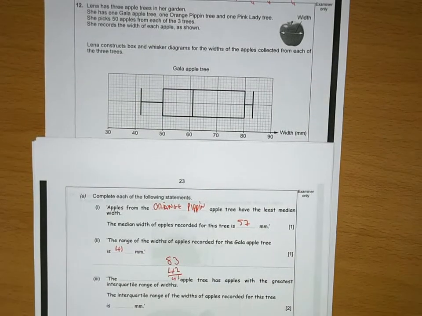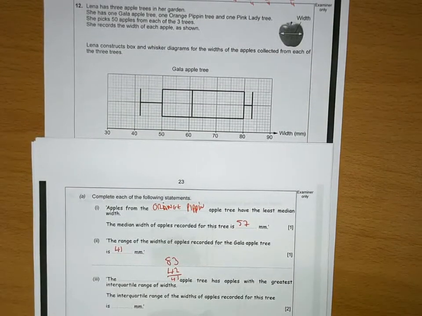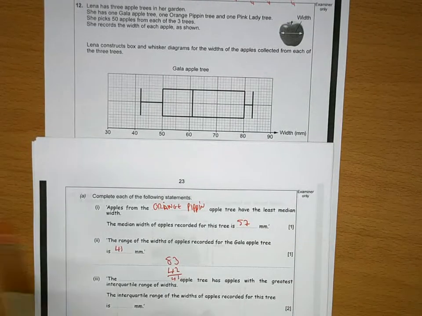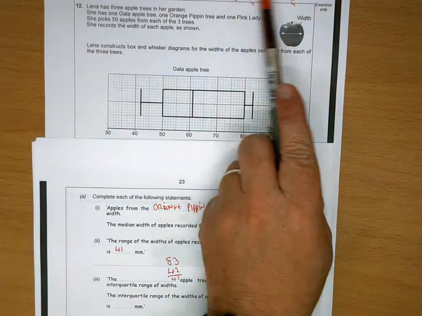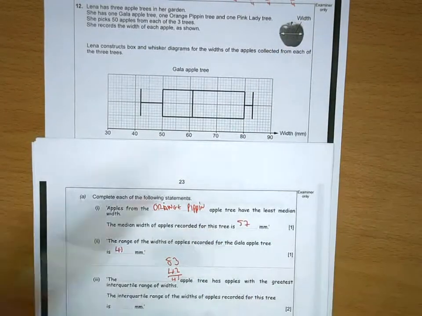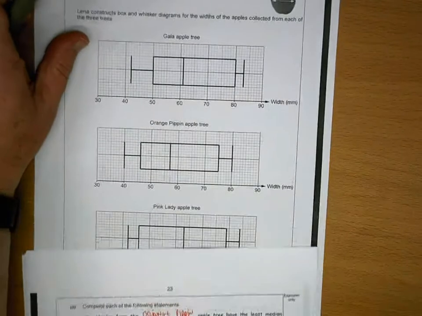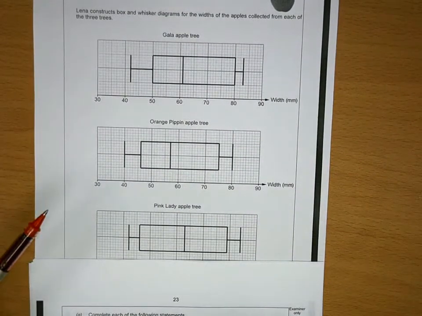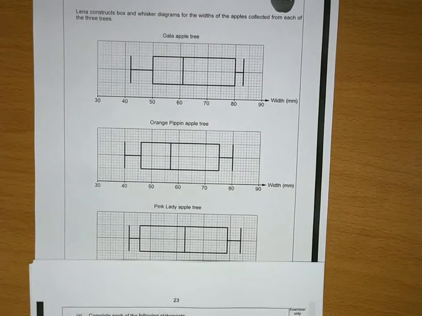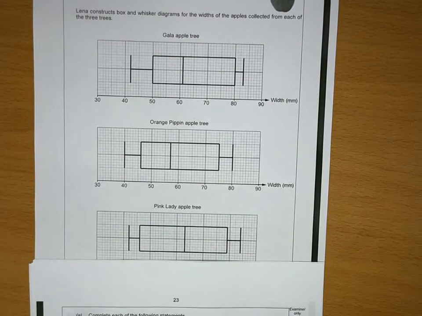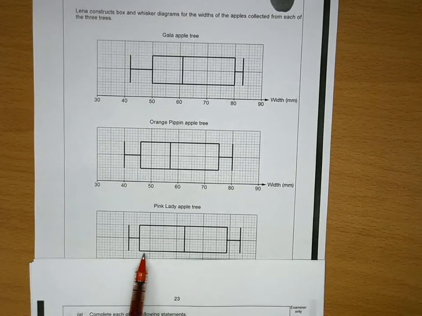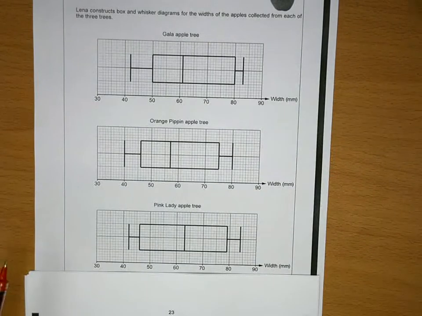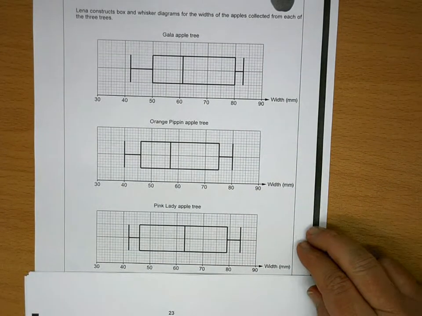The blank apple tree has apples with the greatest interquartile range of widths. So the interquartile range is the length of the rectangle, the box part. So which has got the largest box? And I think by just looking at it, we can see it's pink lady. But if it's close, then you can just read them off. So upper, take away lower, or you can even measure them with a ruler to see which one's got the largest width. So it's pink lady.